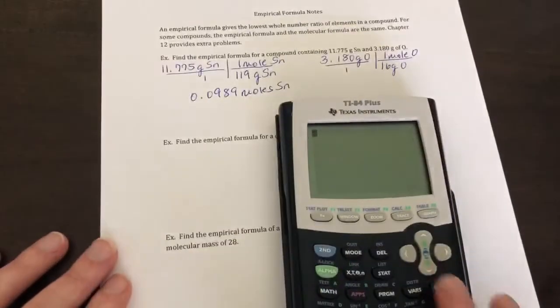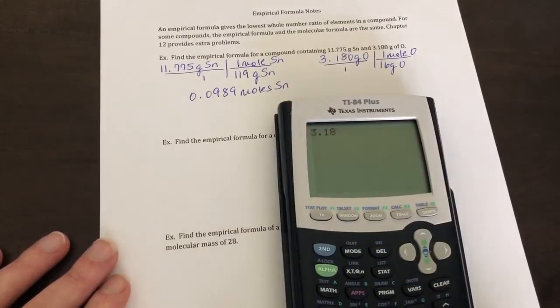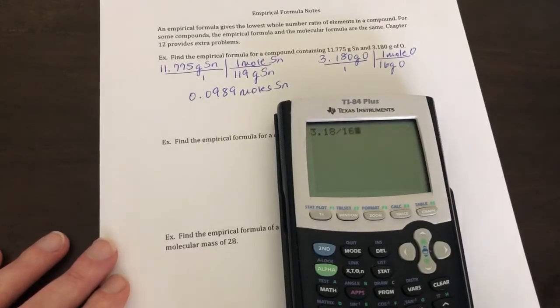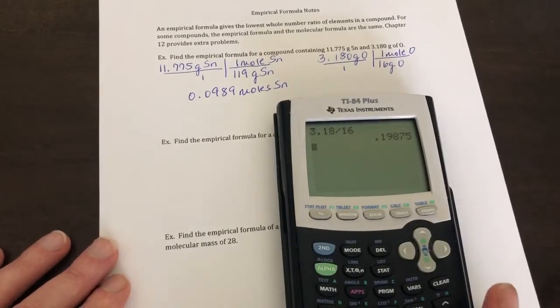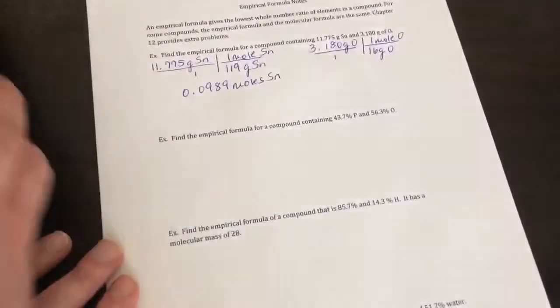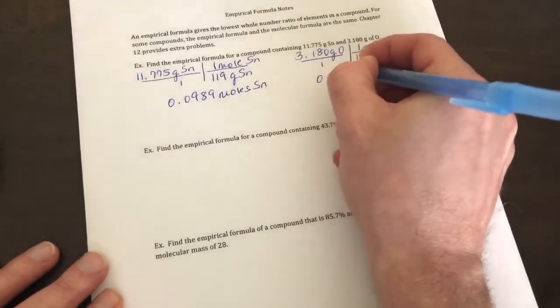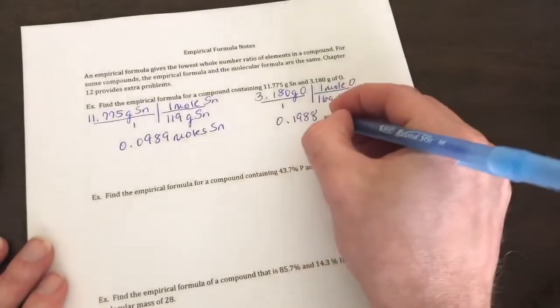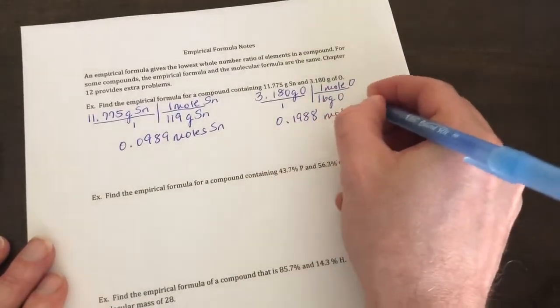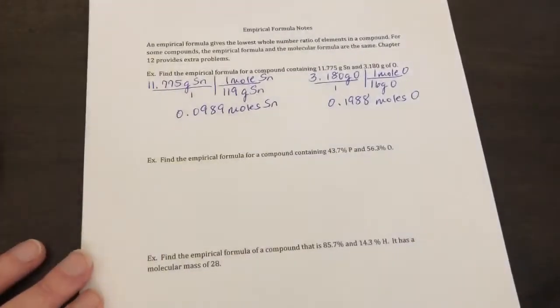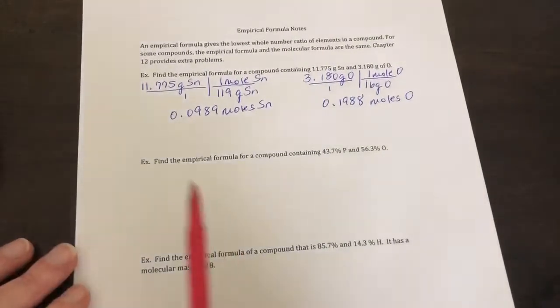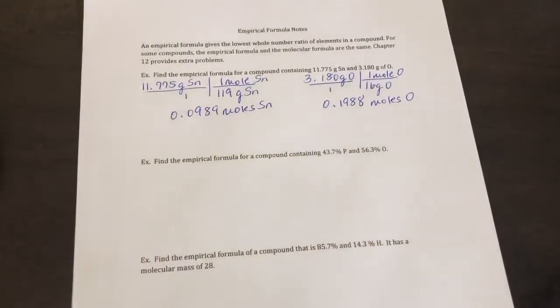So we'll do 3.18 divided by 16. We get 0.1988. Okay, moles of oxygen.